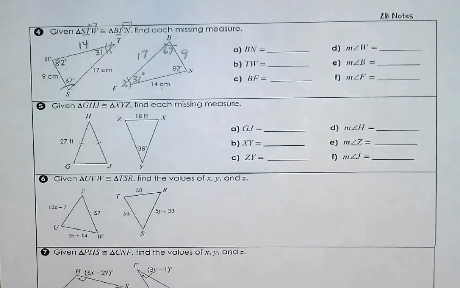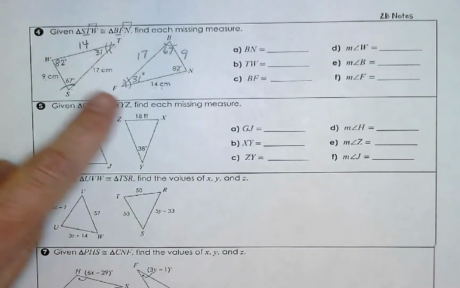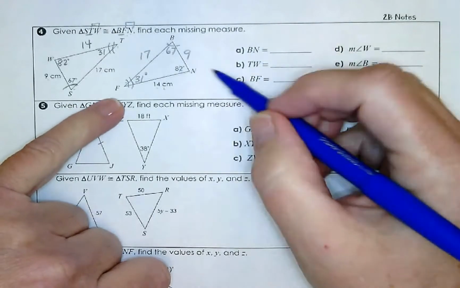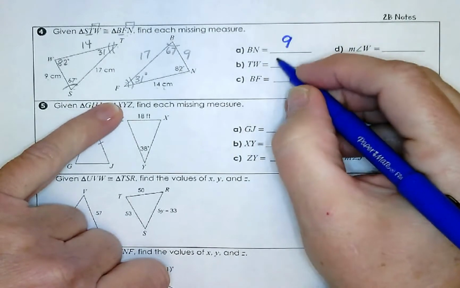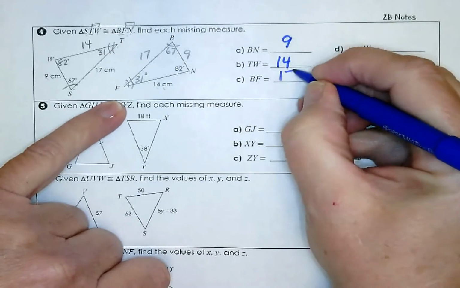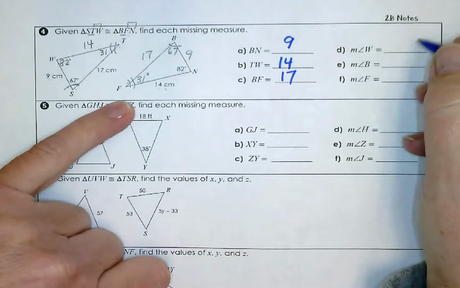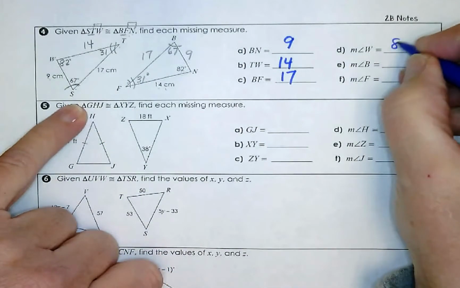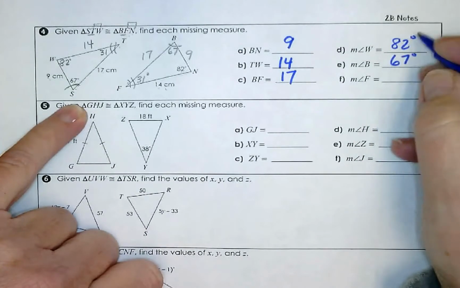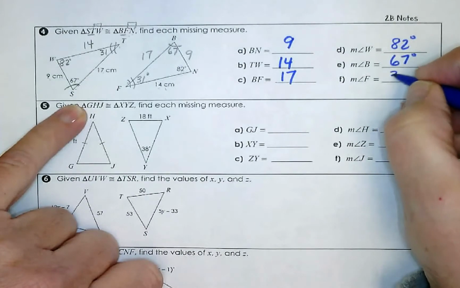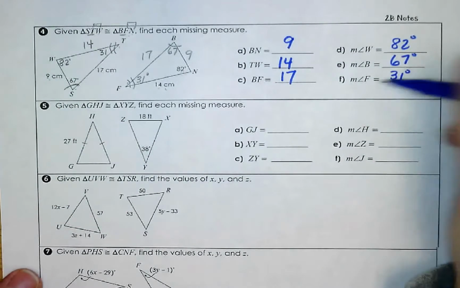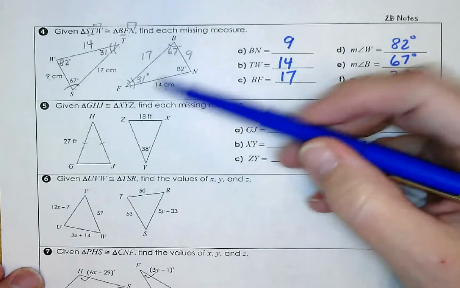Okay, so once I have all that, and I just strongly encourage you to do all this first, and then coming over here is easy. So when I look at BN, that's going to be 9, TW is 14, BF is 17. Angle W was 82, angle B 67, and angle F 31. See how easy it is just to write in our answers once I've done this?